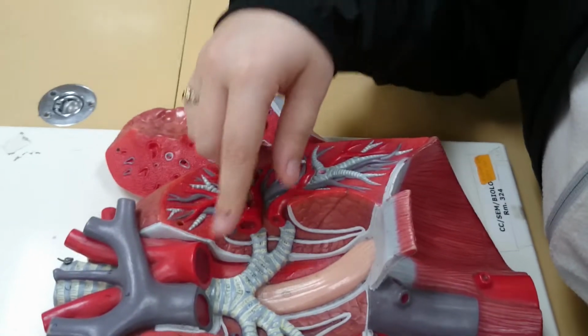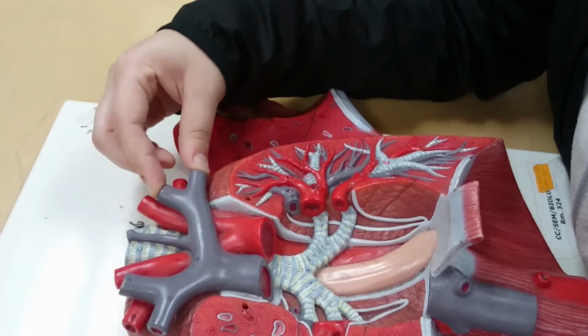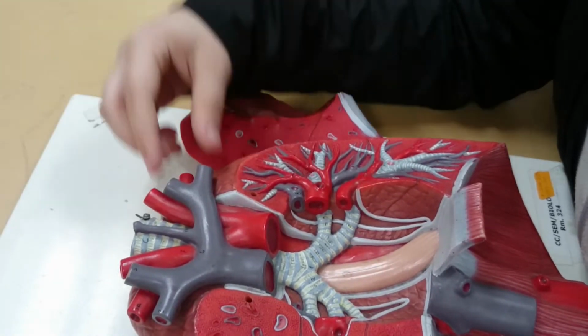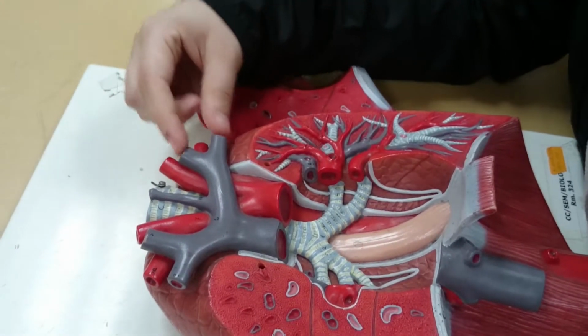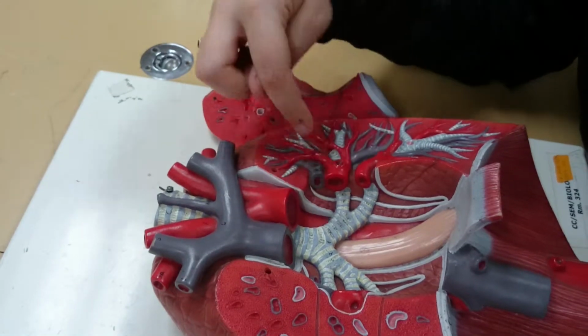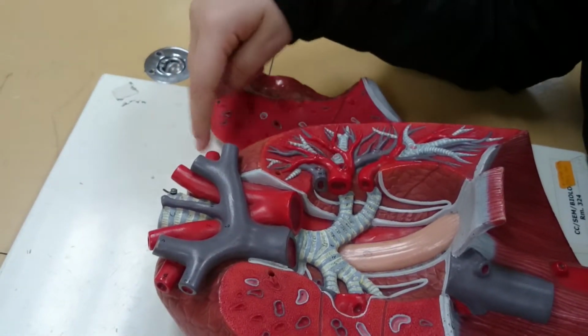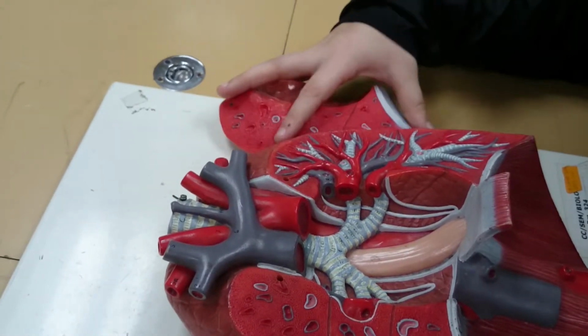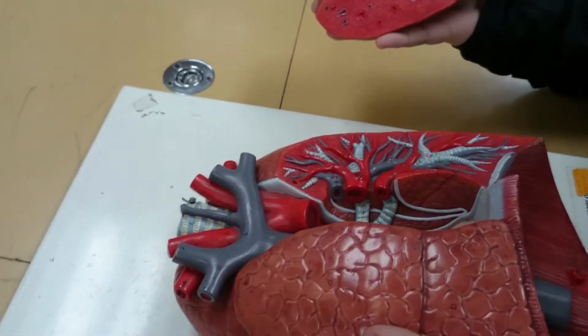My fault. These ones here, it's really awkward the way that they shape this. Because this is the pulmonary artery, which will come into here. And then you have the pulmonary veins, which will come back in here. So, that's awkward, but yeah, that's what it is.